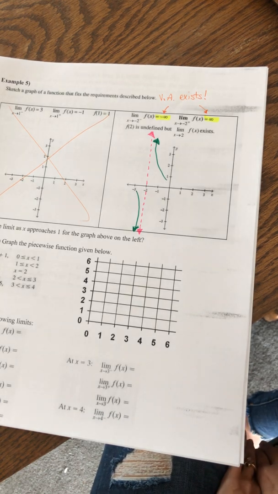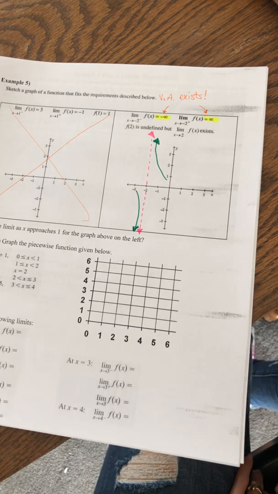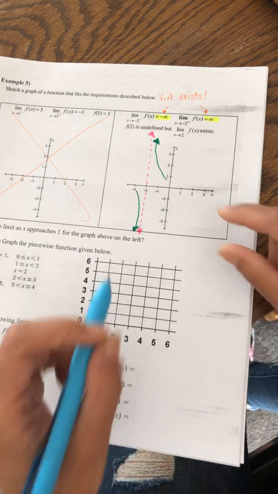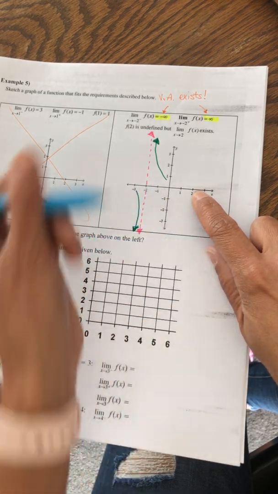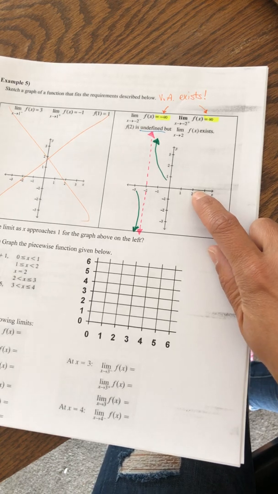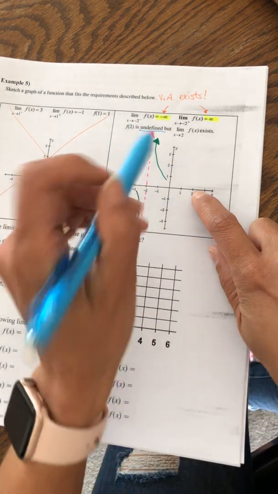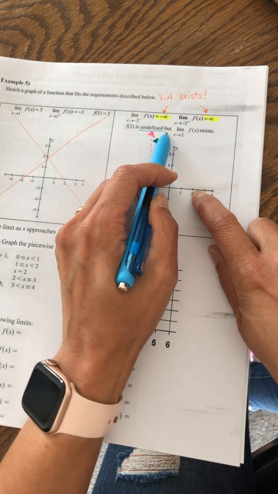We still have 2 more clues. Okay, it says f of 2 is undefined. F of 2 is undefined. So I know down here where the x value is 2, it's undefined somehow. So when it says undefined, it could be a hole or it could be another asymptote. So let's continue on and see what else it says, because that connects it with this word but.